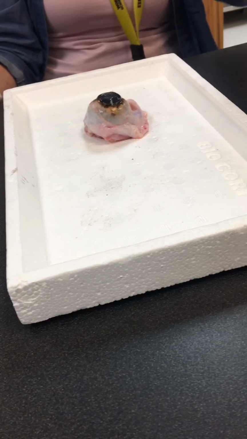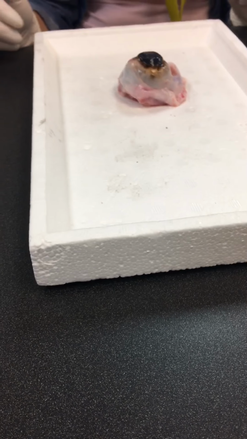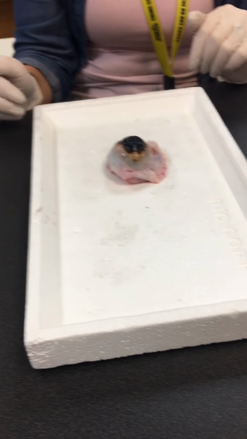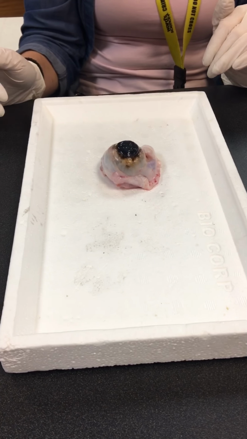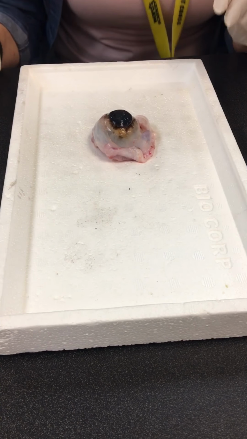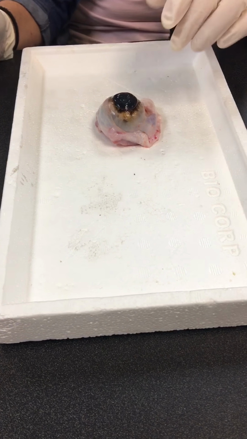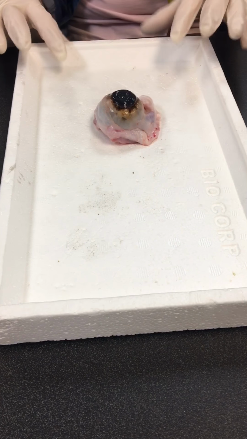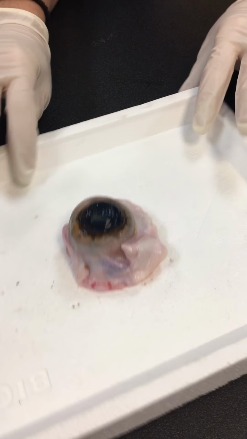Anterior is in front. So we are viewing the anterior portion, okay? Now this is a cow eye, okay? Specifically it is longhorn. That's irrelevant, but okay. If you notice, and I'll move this so you guys can see this.